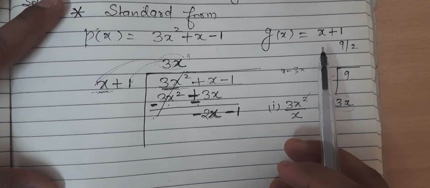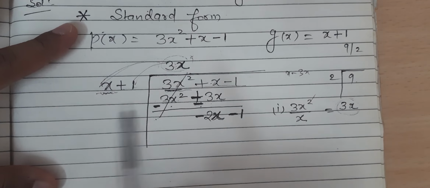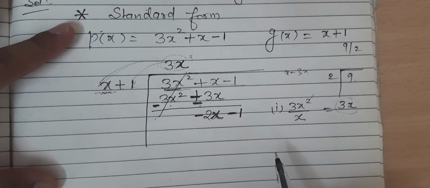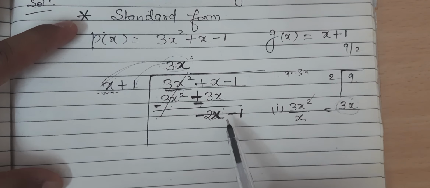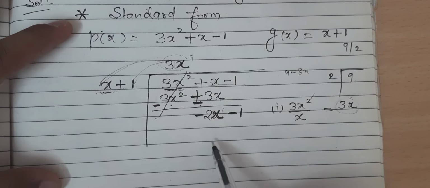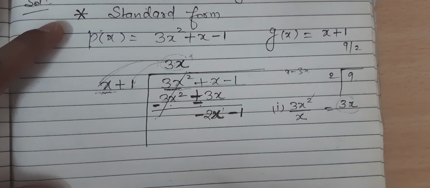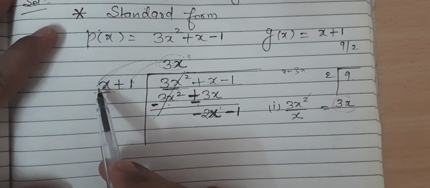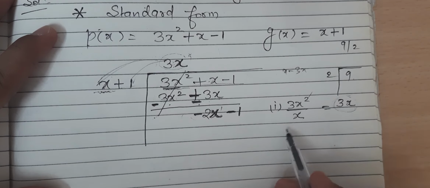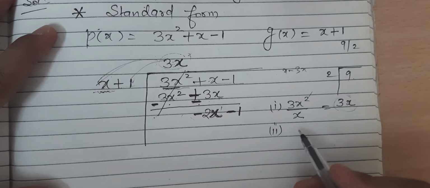First step is over. Now again we'll repeat the same procedure, because still we have x raised to the power, their degree is same, so we can divide, right? So again we will repeat the same procedure. First term divide by first term. Here the first term is minus 2x, we cannot ignore the sign.